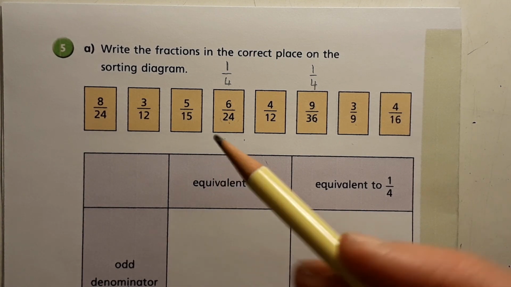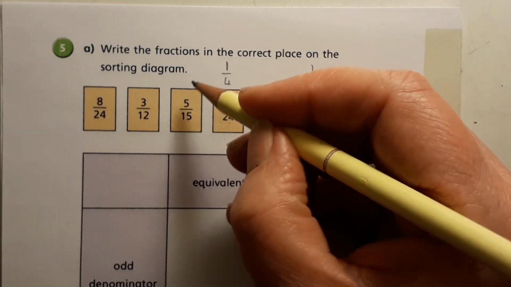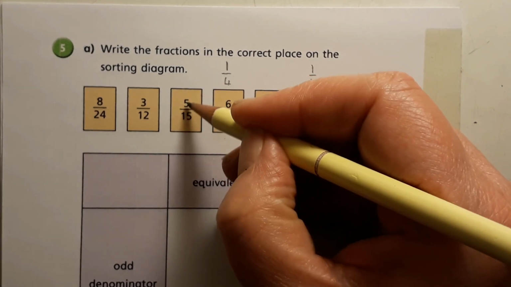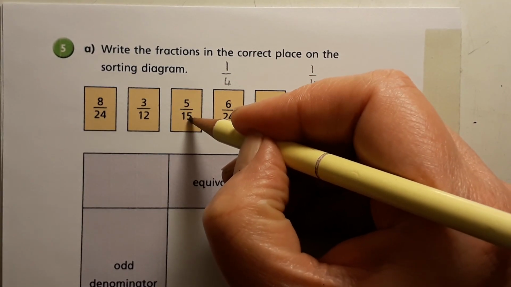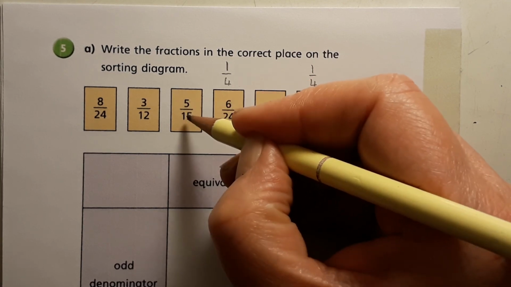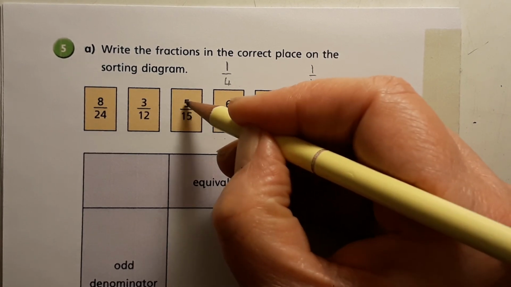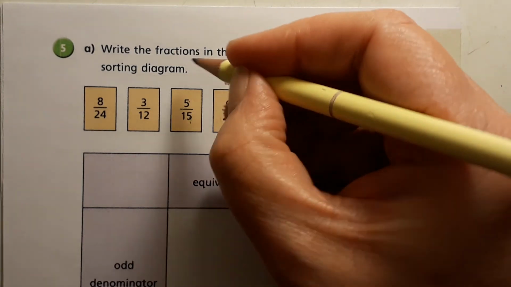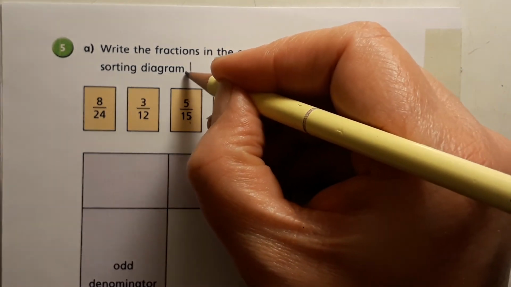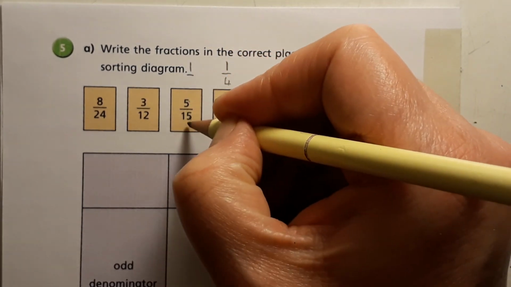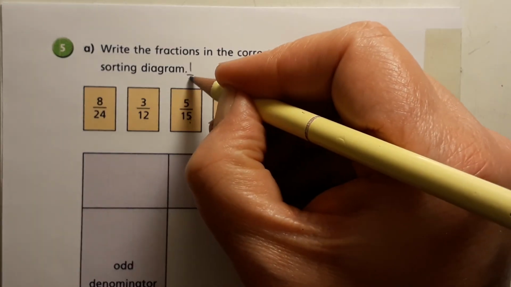Let's do one more. Let's do 5/15. Well, 5 and 15 are both in the 5 times table. So 5 divided by 5 is 1, and 15 divided.